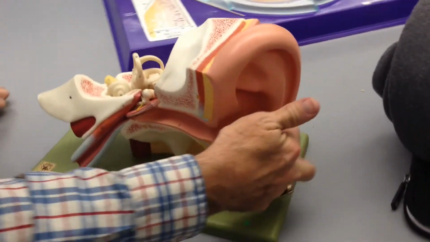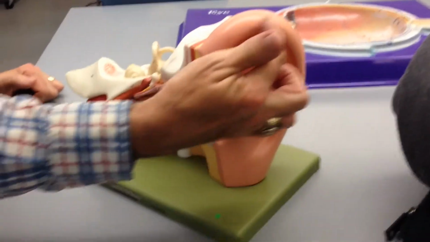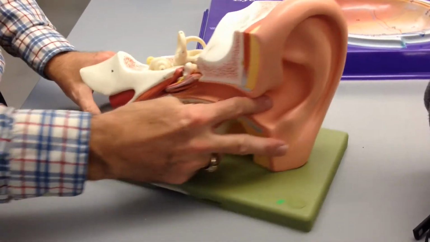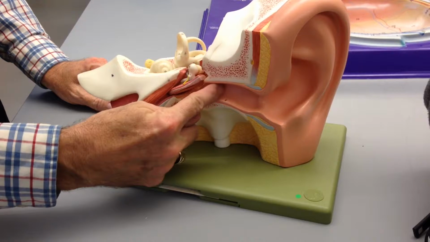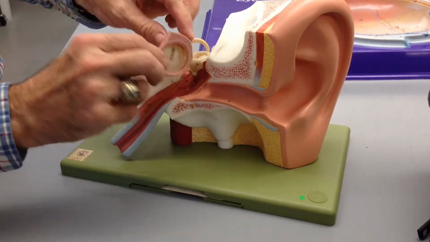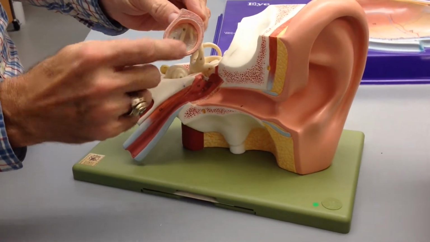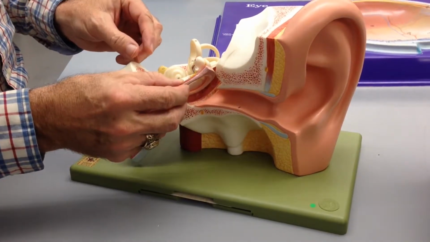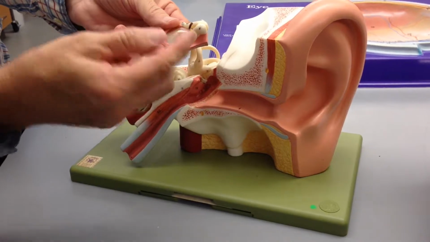External is this pinna or auricle, your ear. External auditory canal, tympanic membrane. That's your external ear. Your middle ear, which they're all here.